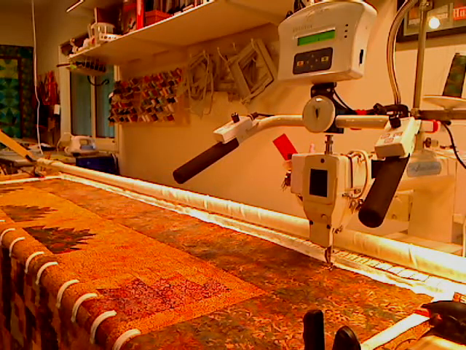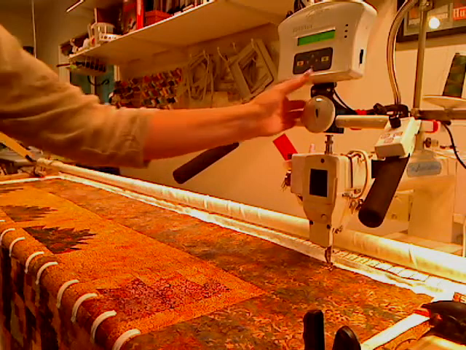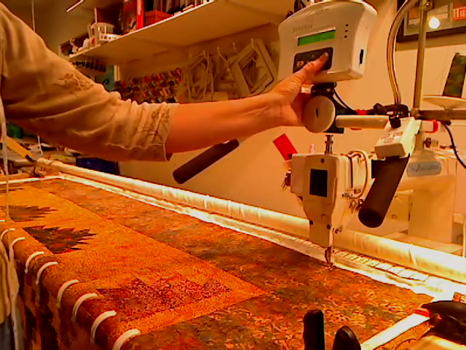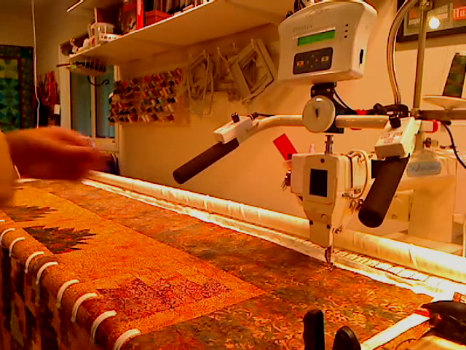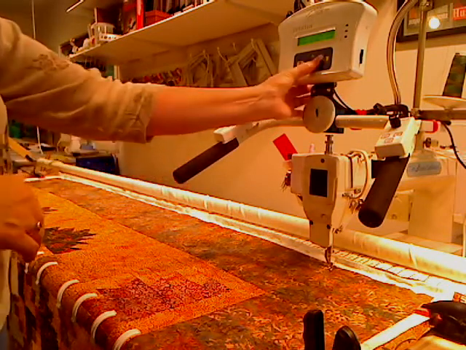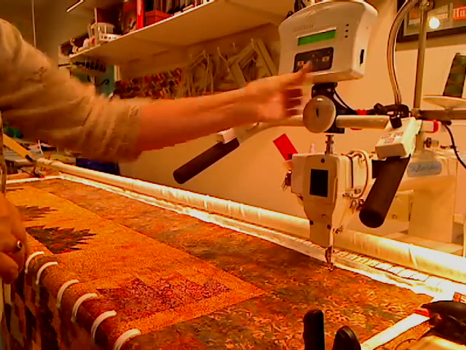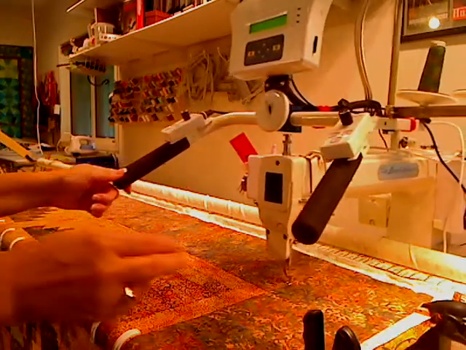QBOT right now says 2 or 4 point scaling. We're going to select 4 point scaling. It says place on right upper, press go. So I'm going to place it on my right upper, and now I'm pressing go. It says place on right lower.